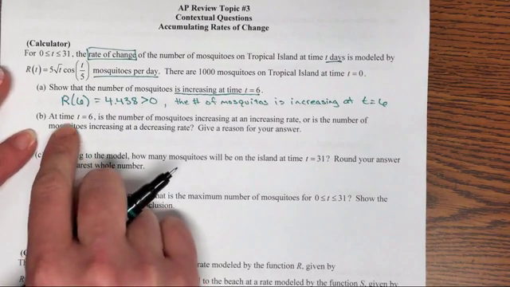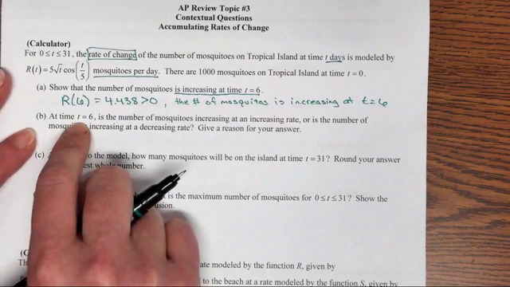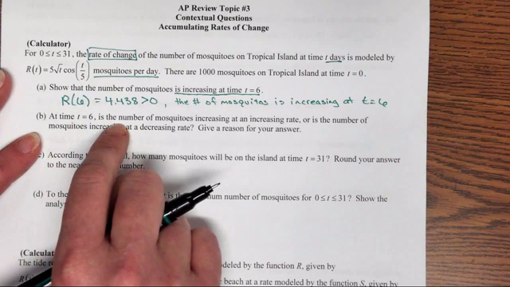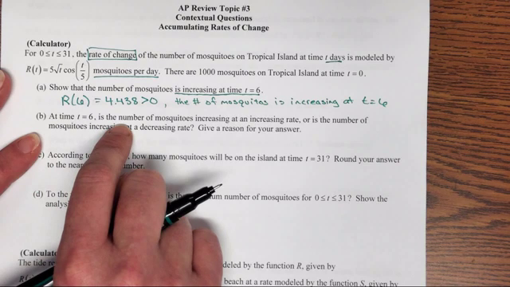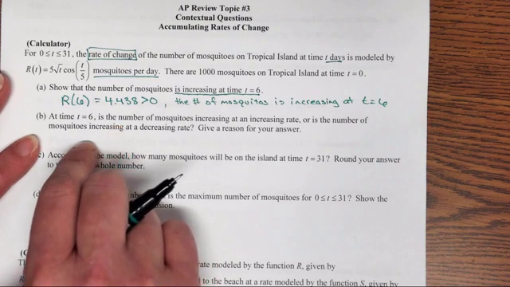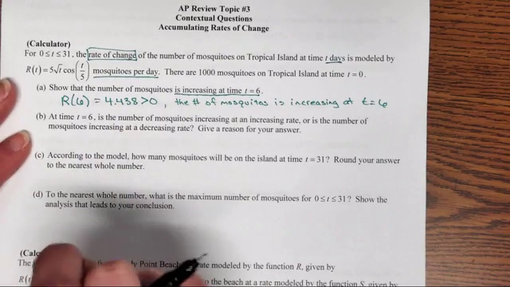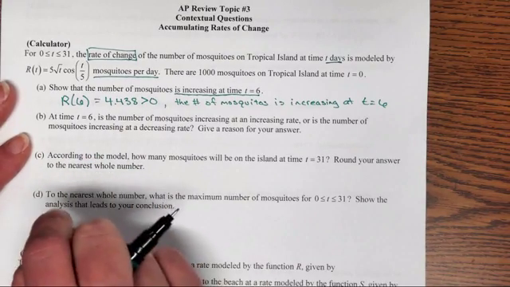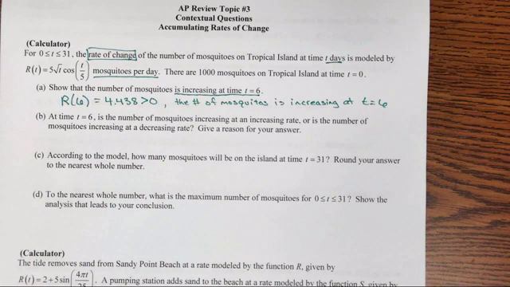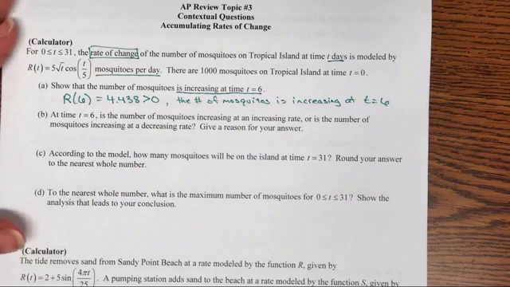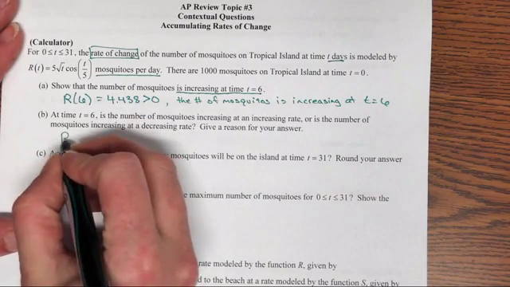The next question. At time t equals 6, that is 6 days in that month, is the number of mosquitoes increasing at an increasing rate, or is it increasing at a decreasing rate? Okay, so we're talking about the rate of something increasing, the rate of a rate. Since R is representing the rate, that would be R prime.